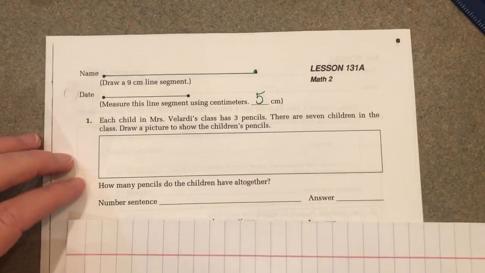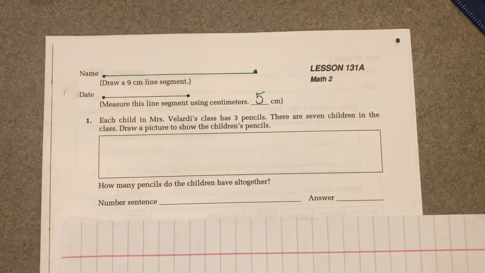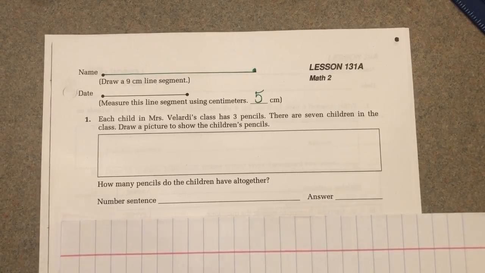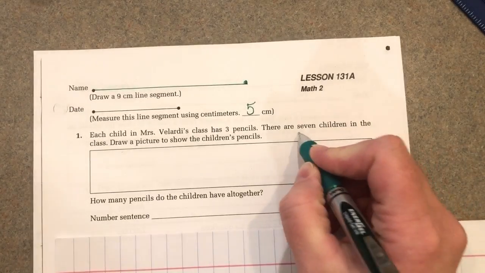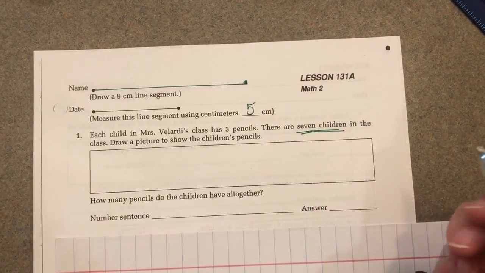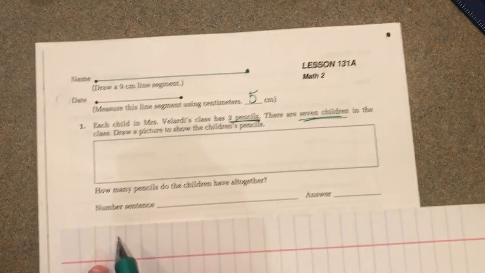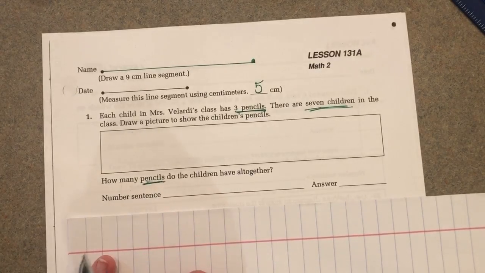Number 1. Each child in Ms. V's class had 3 pencils. There are 7 children in the class. Draw a picture to show the children's pencils. So there are 7 kids and each one has 3 pencils. And we need to figure out, here's the question, how many pencils do the children have all together?